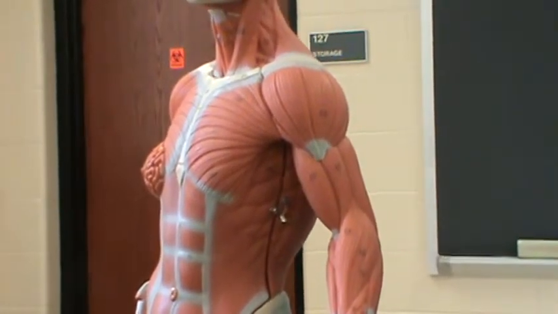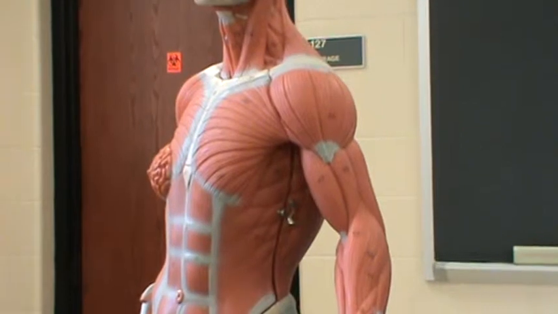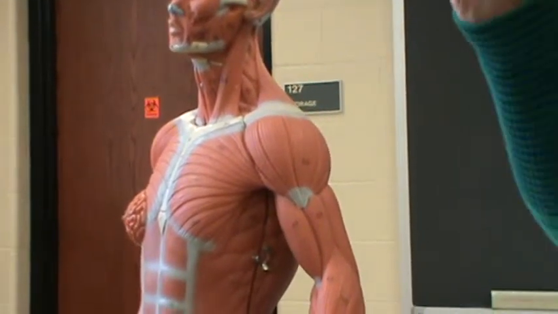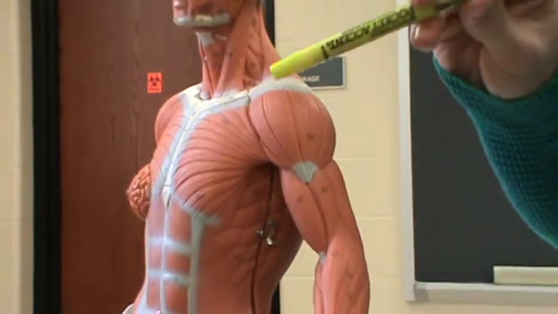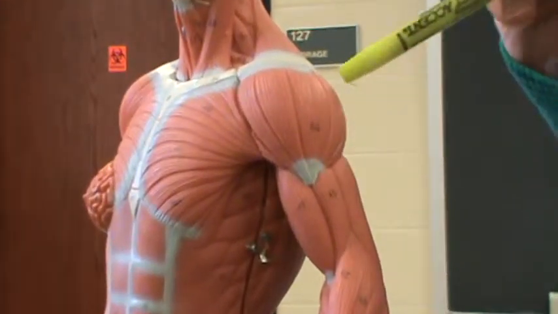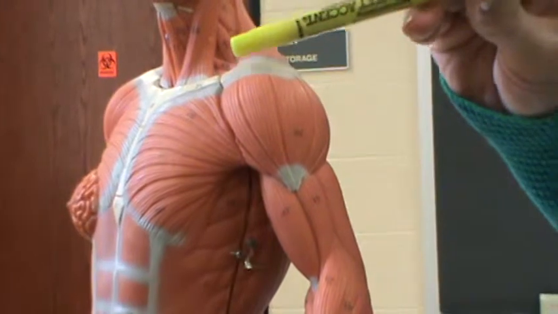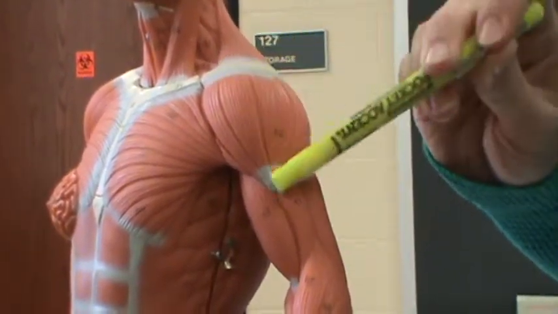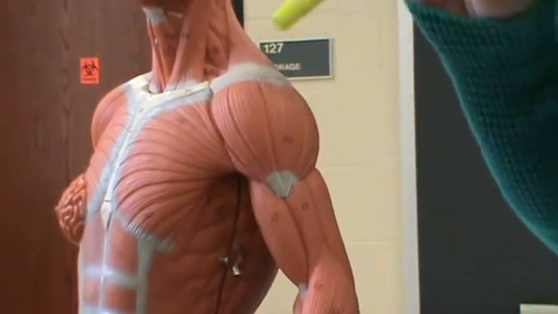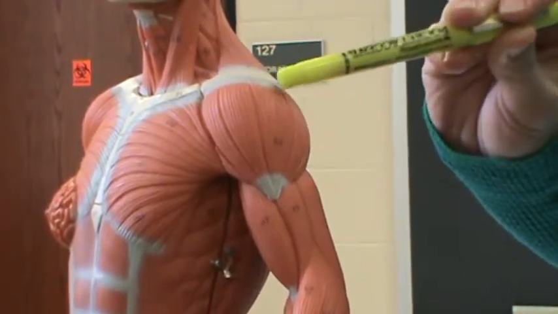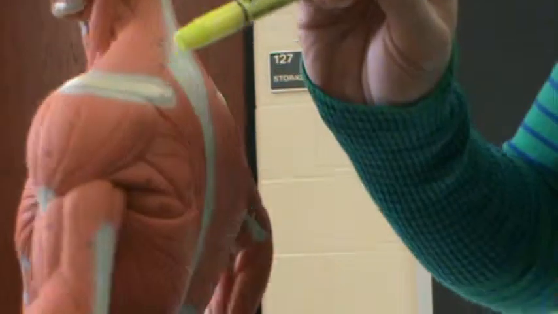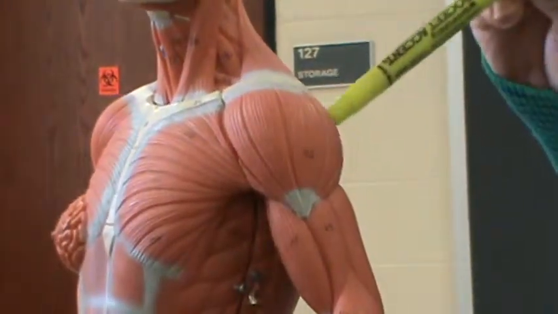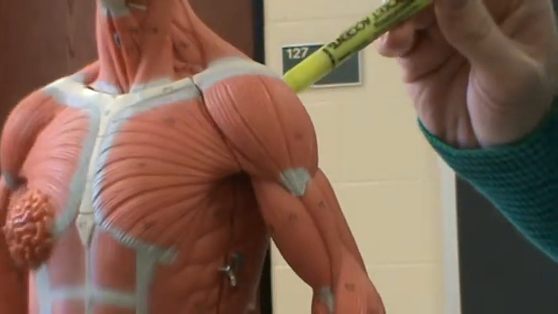This video is going to help you identify the major muscles of the shoulder girdle. The first muscle is the deltoid. The deltoid forms what we call the cup of our shoulder and gives our shoulder that rounded contour. So there's an anterior portion, a middle, and a posterior portion, but you just need to know that collectively as the deltoid.